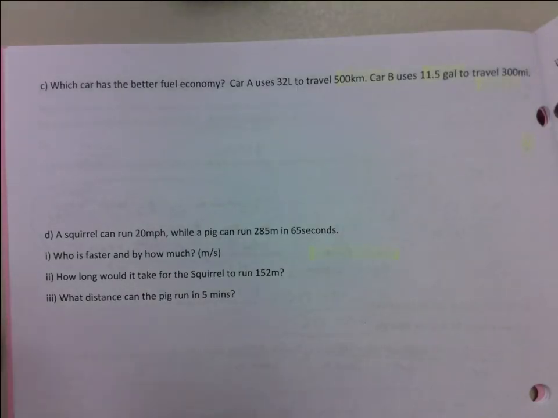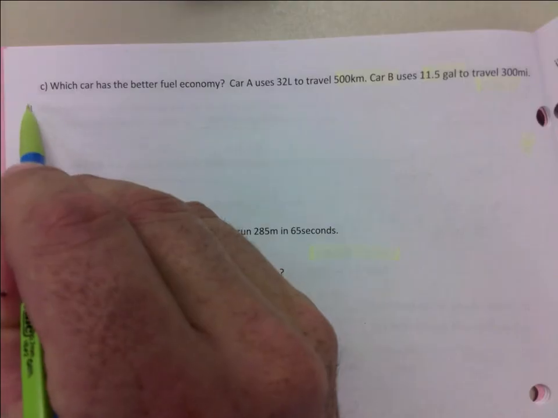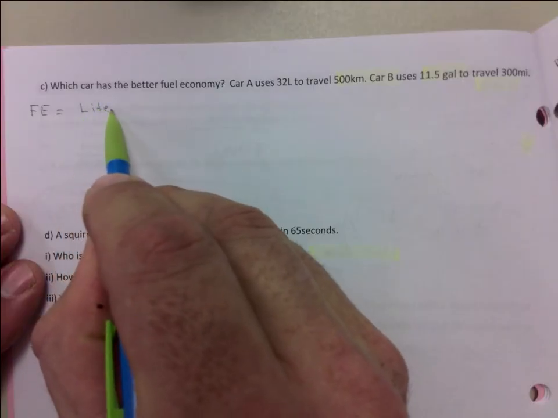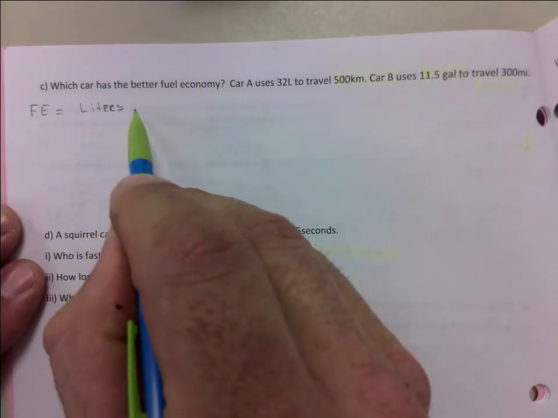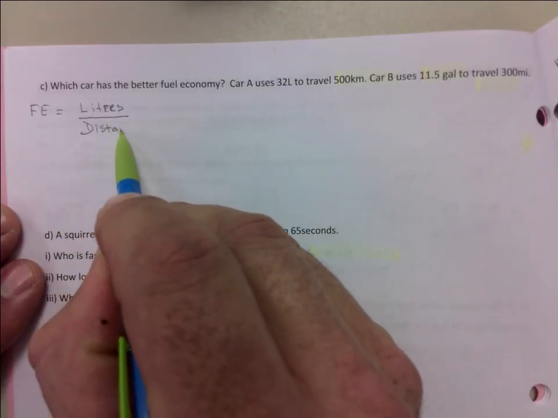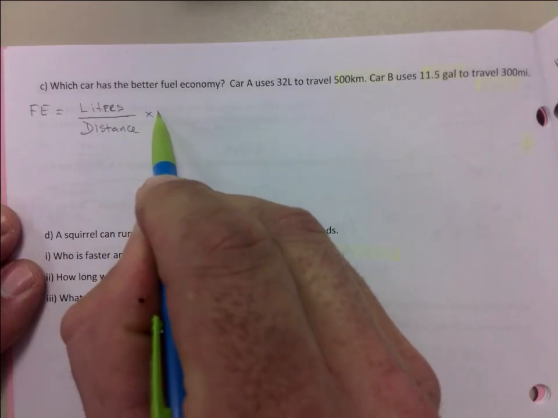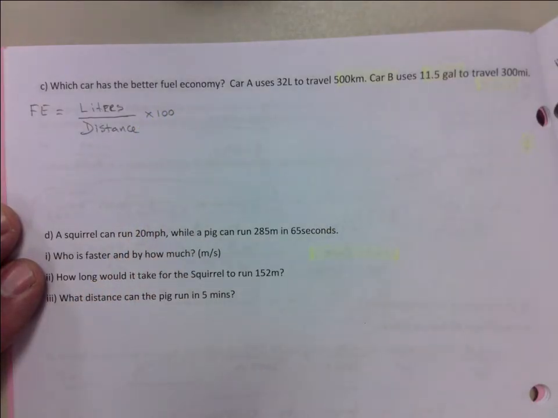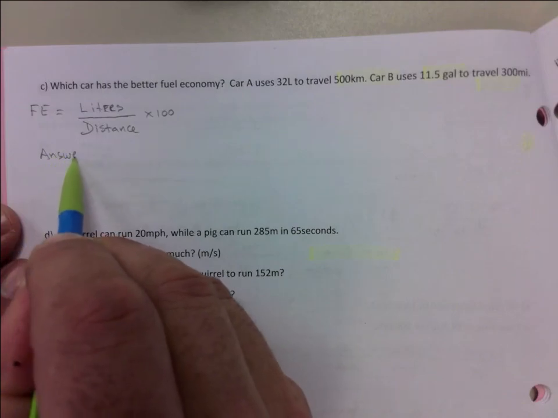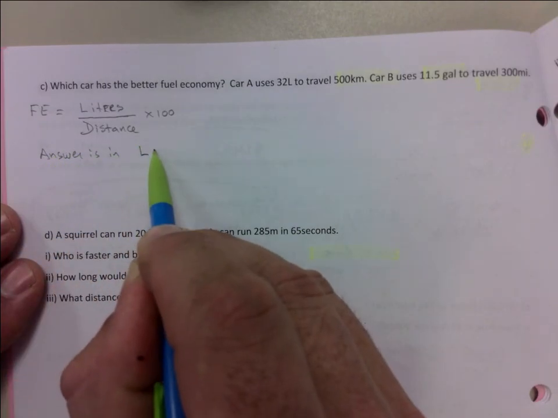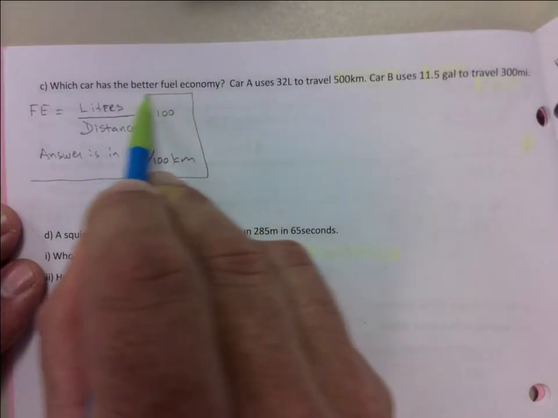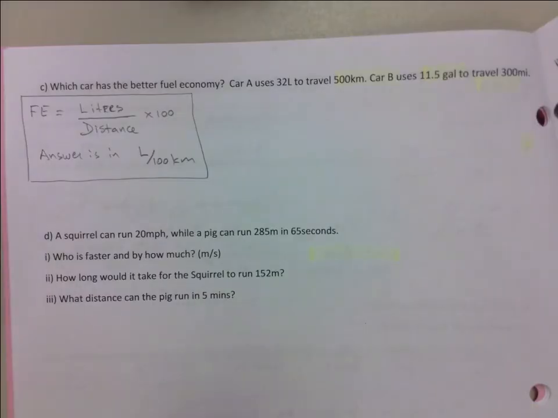They do miles. So to figure out the fuel economy, we basically just take the liters of fuel divided by distance, and we multiply that by 100. Okay? And your answer is in liters per 100 kilometers. So you always want to have this attached to your final answer. So this is on page 7.